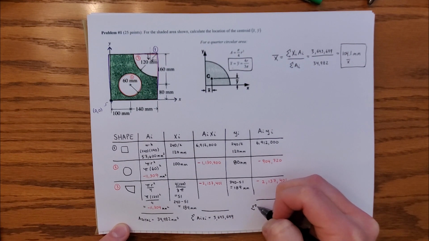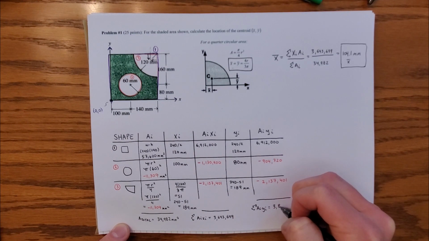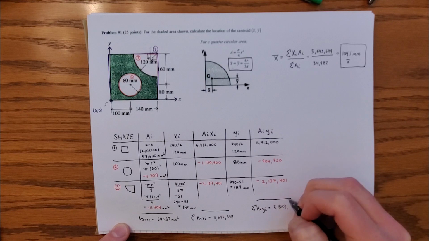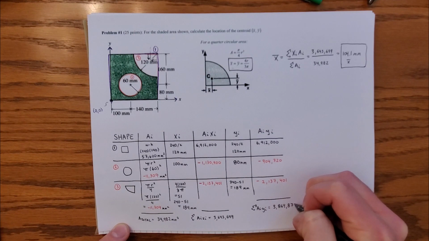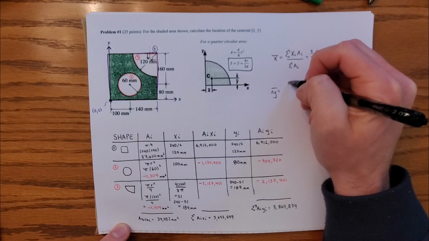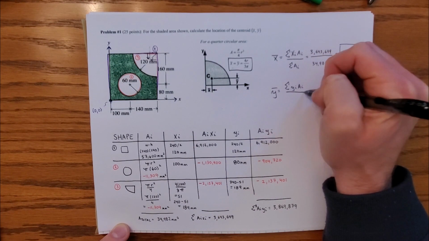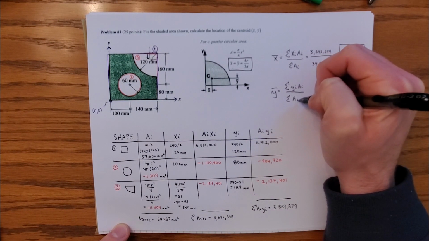Now all we have to do is we sum this whole column right here. Draw my sigma better this time. So sum of the AI, yi, that's going to be equal to 3,869,879. And to solve for the y bar of the shape, that is just going to be the sum of yi times ai over the sum of ai.